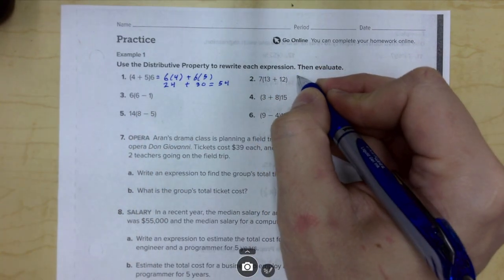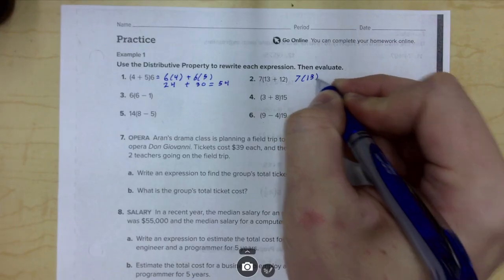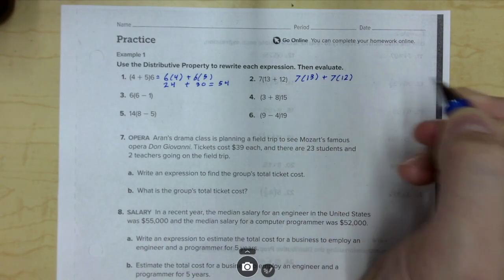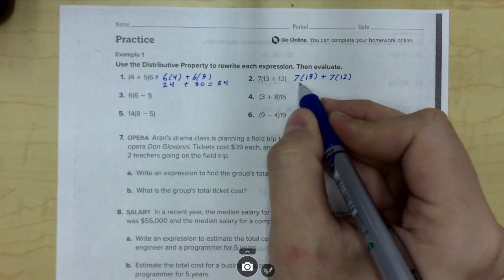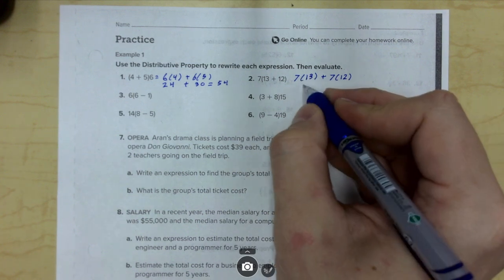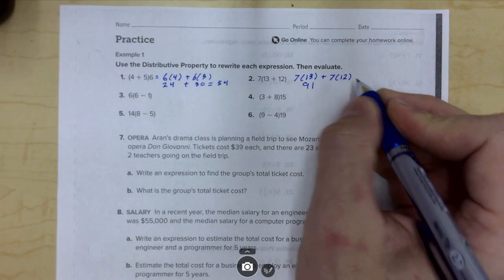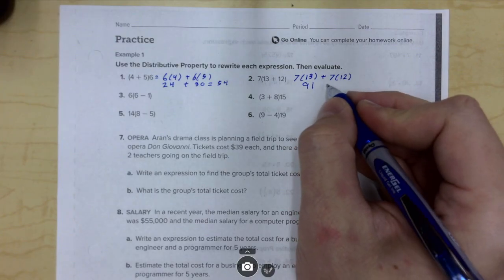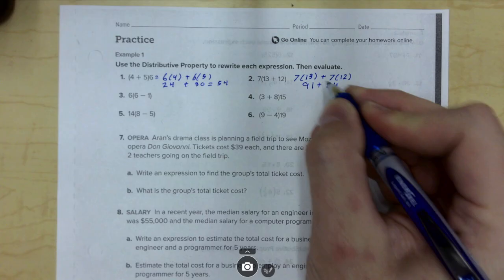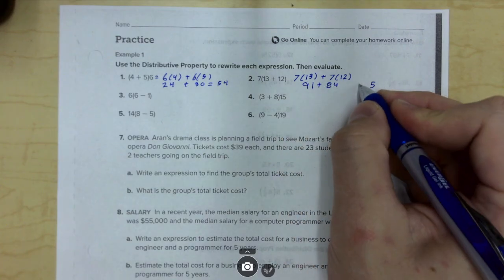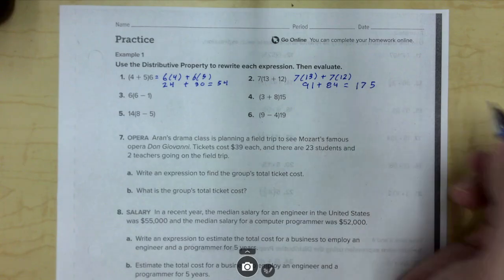2, this gives us 7 times 13 and 7 times 12. 7 and 13, that's going to be 70 and 21 for a total of 91. 7 and 12, it's going to be 70 and 14 for a total of 84. It gives us a 5, 9, and 8 make 17 for a total of 175.